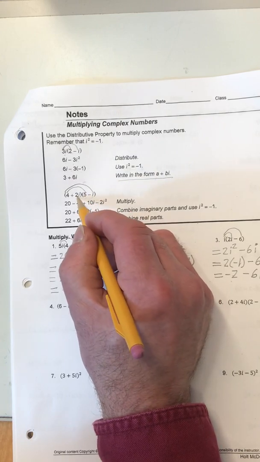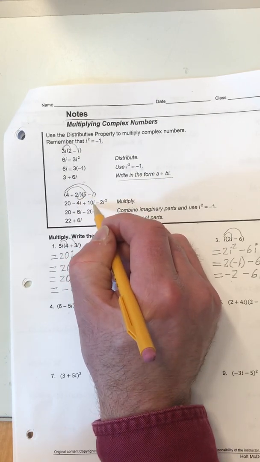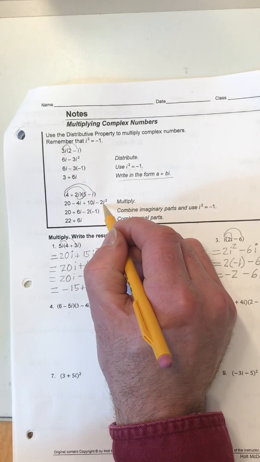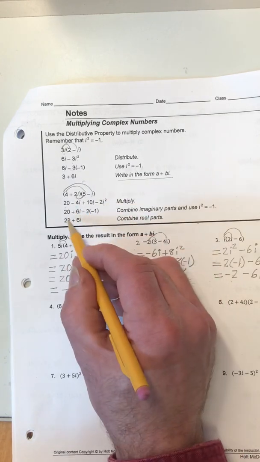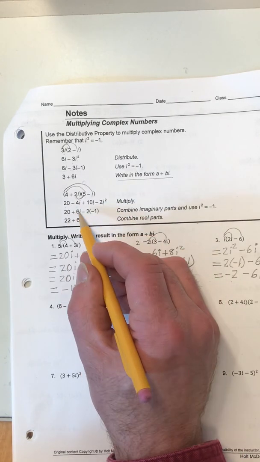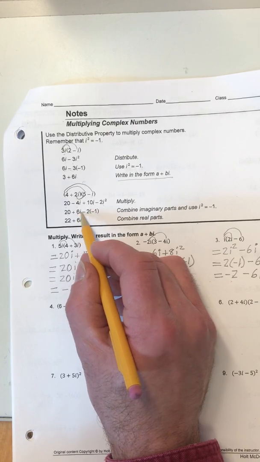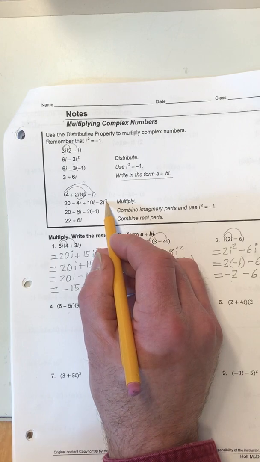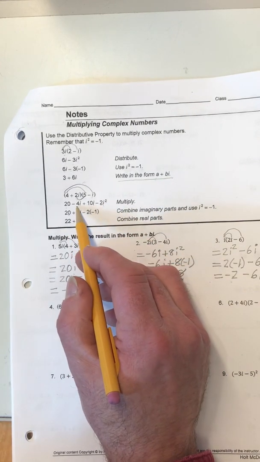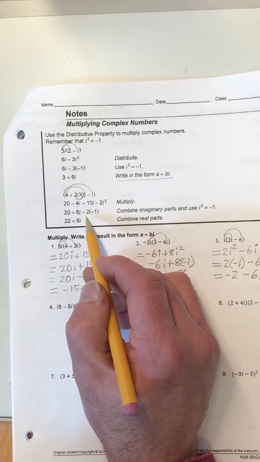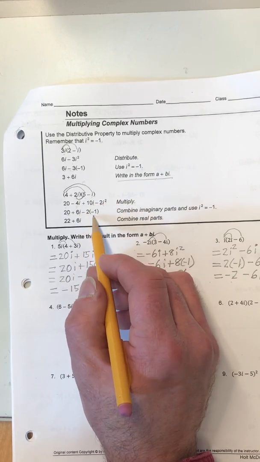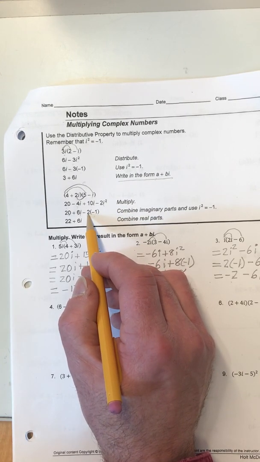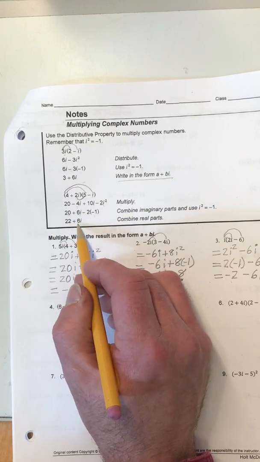Then we distribute the 2i. So 2i times 5 is 10i. 2i times negative i would be negative 2i squared. So that gives me 20, negative 4i plus 10i is 6i. And with the i squared being negative 1, negative 2 times negative 1 becomes positive 2. 2 plus 20 is 22 plus 6i.